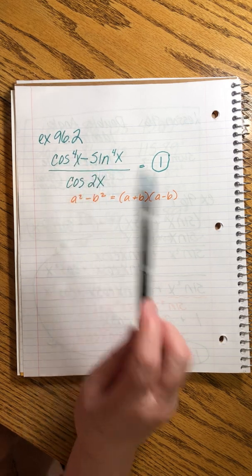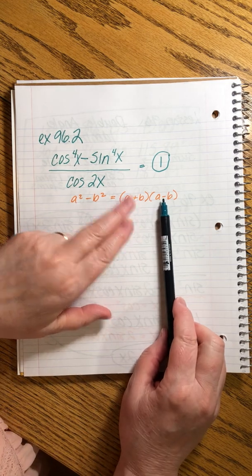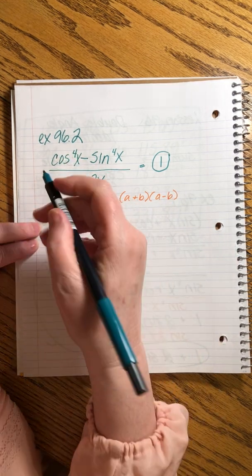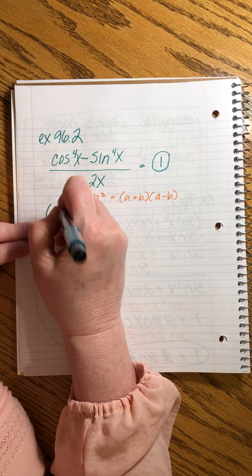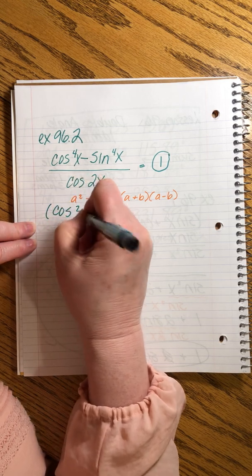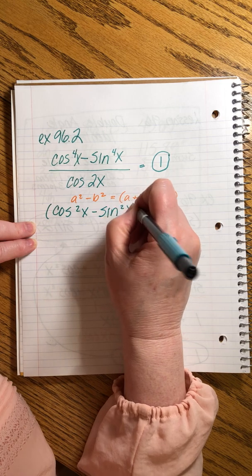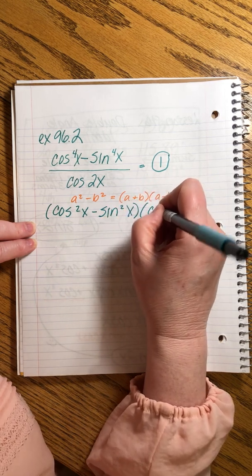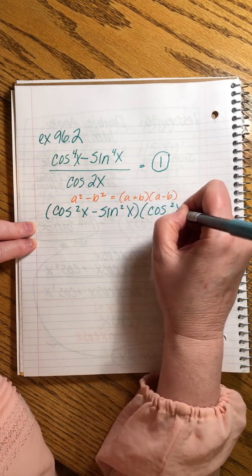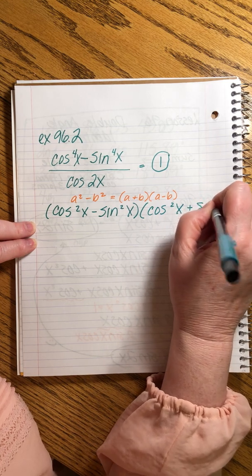Because this is to the 4th power. So when I break it down, I'll have squares here. So this will become cosine squared x minus sine squared x, and then the plus. Cosine squared x plus sine squared x.